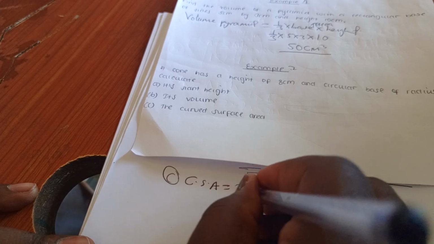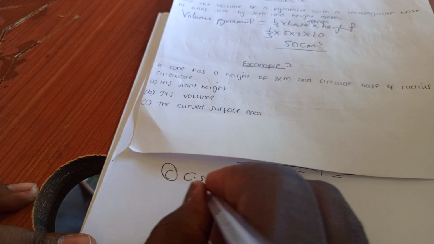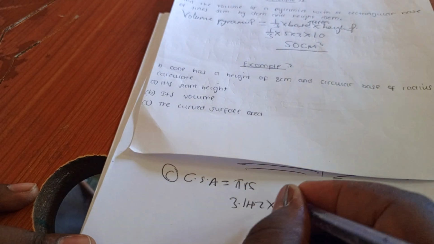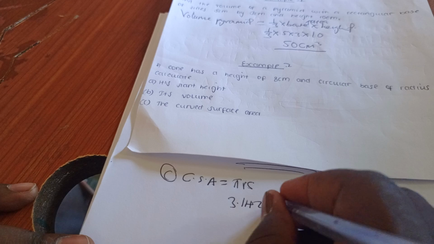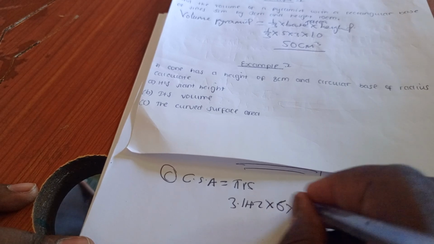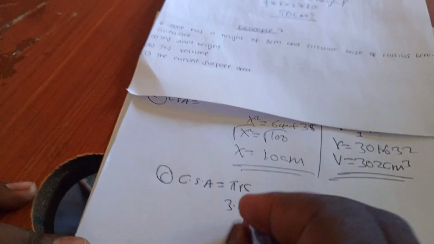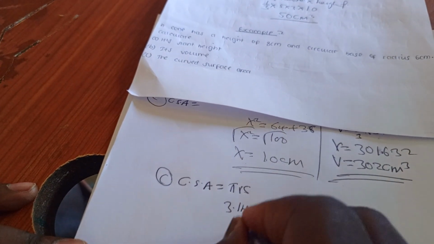Pi r s. Yes. So pi is 3.142 times the radius, 6, and the slant height, 10, the one that I calculated here. All together? Yes. Good. So now multiply. What's the answer?